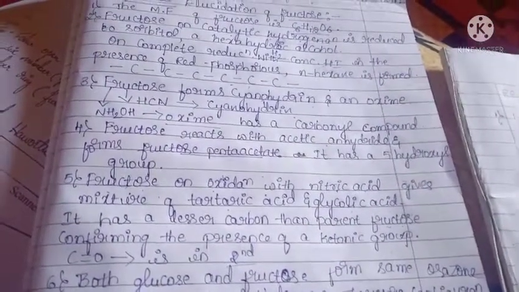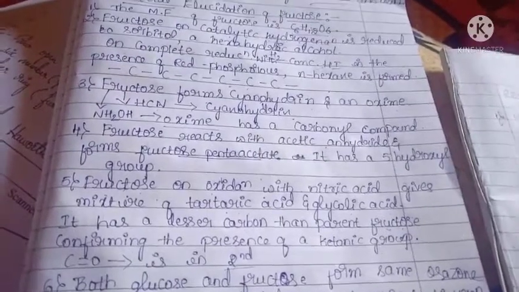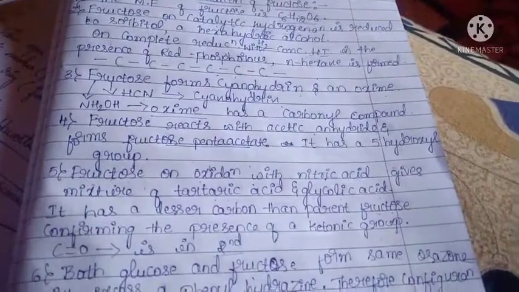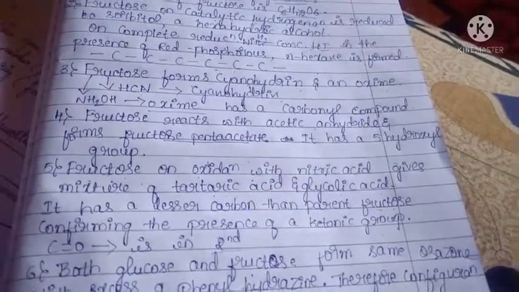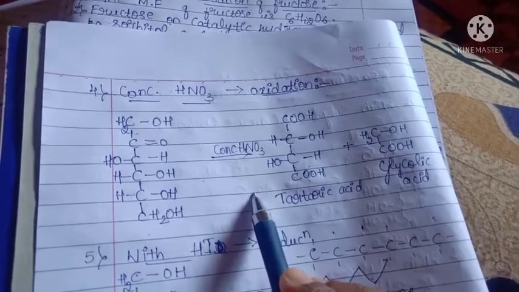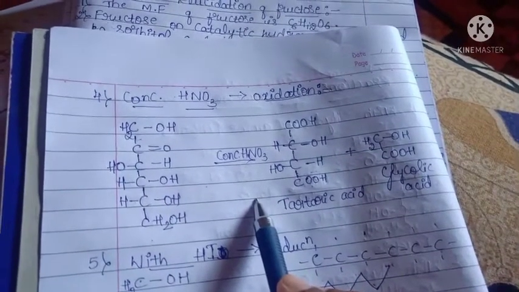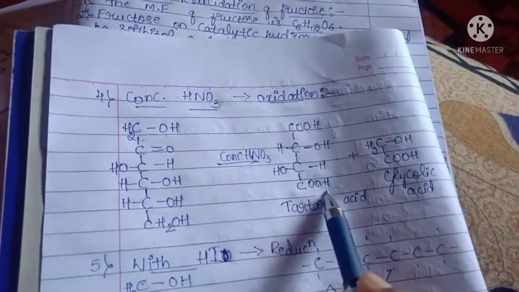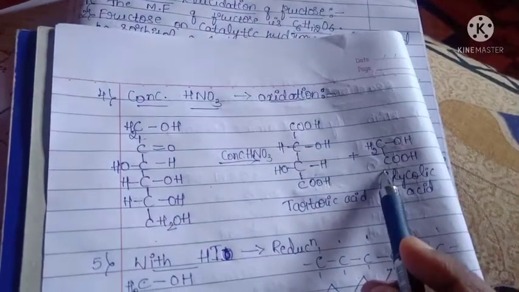Then fructose on oxidation with nitric acid gives a mixture of tartaric and glycolic acid. Fructose reacts with concentrated HNO3. This is oxidation. It gives tartaric acid and glycolic acid.